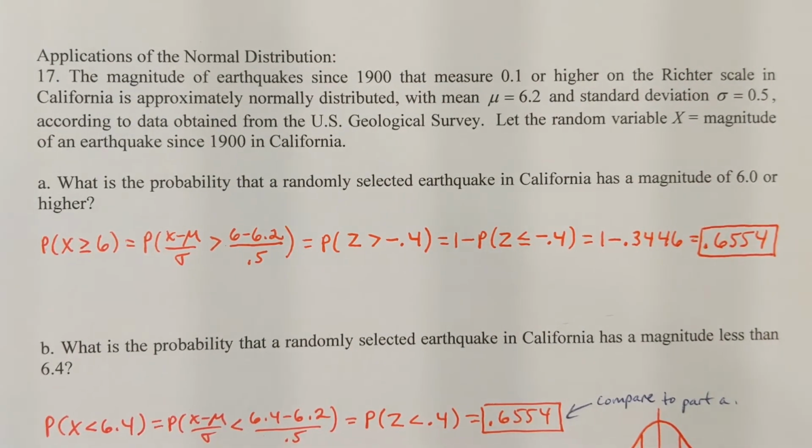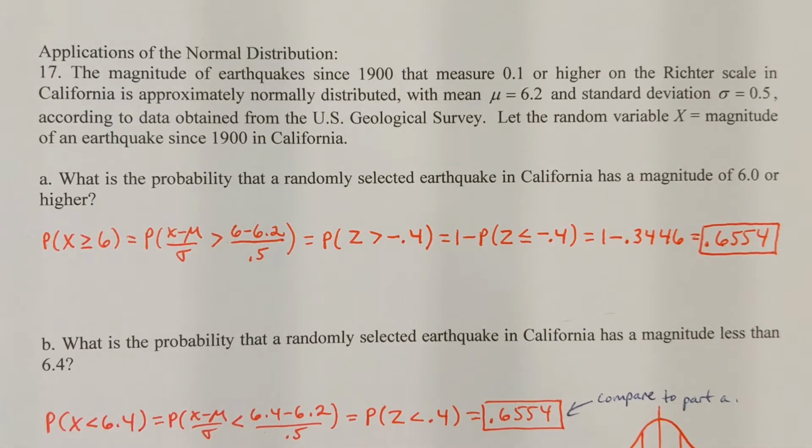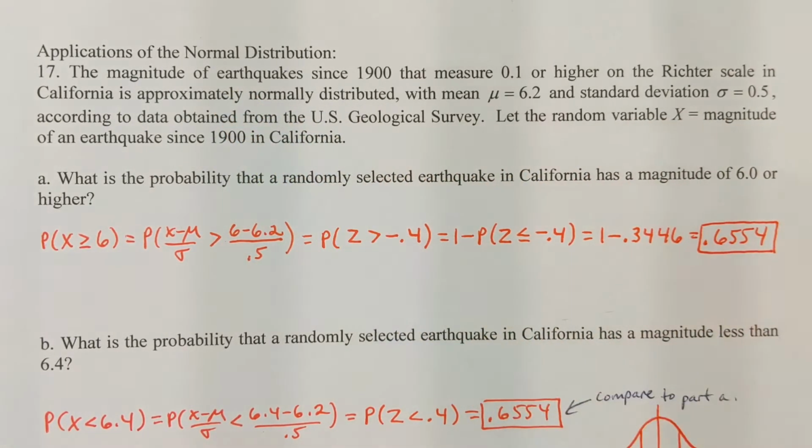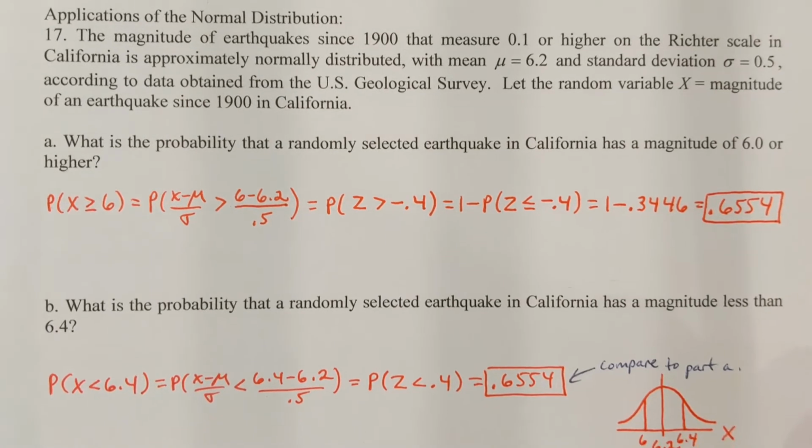The magnitude of earthquakes since 1900 that measure 0.1 or higher on the Richter scale in California is approximately normally distributed with a mean of 6.2 and a standard deviation of 0.5, according to data obtained from the U.S. Geological Survey. Let the random variable x represent the magnitude of an earthquake since 1900 in California. The shape of the histogram is approximately bell-shaped and symmetric.